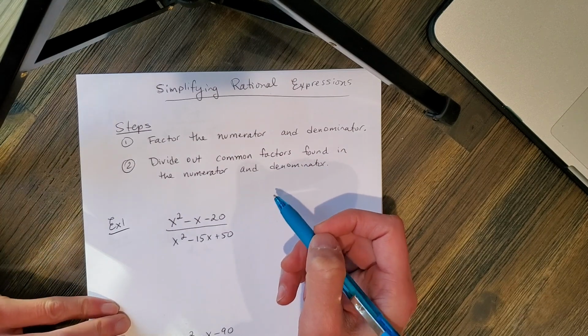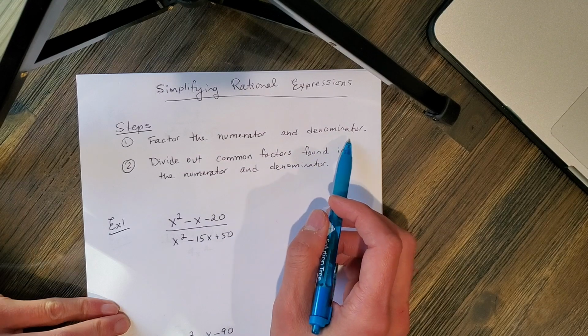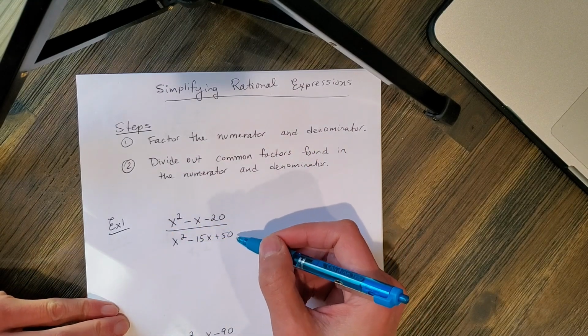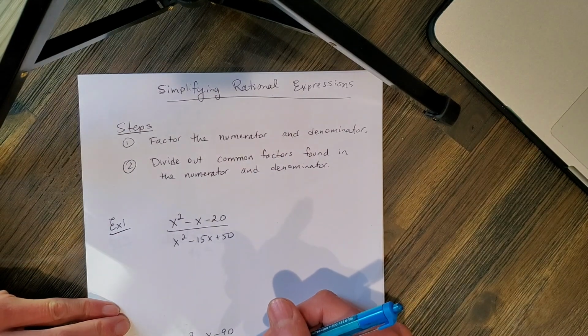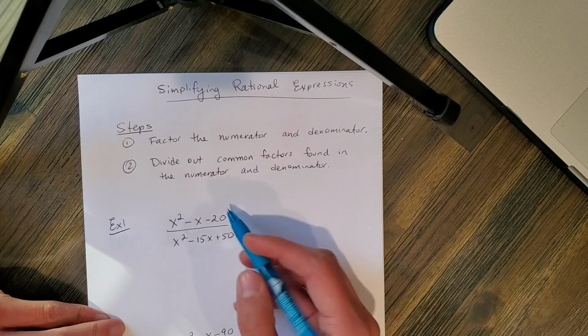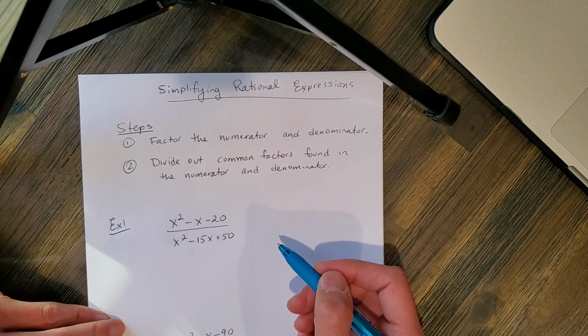Let's go ahead and look at this. Step 1, factor the numerator and denominator. So if possible, we're going to try to factor the numerator and denominator. It's not always going to be possible, but for our cases, it will be possible. All of the ones that we do will be possible. But in the event that it is not possible, then you just leave it as is.